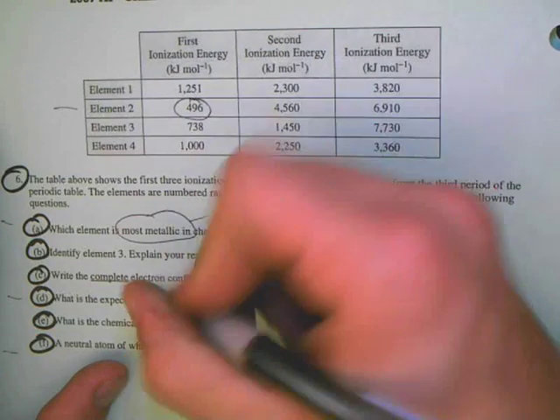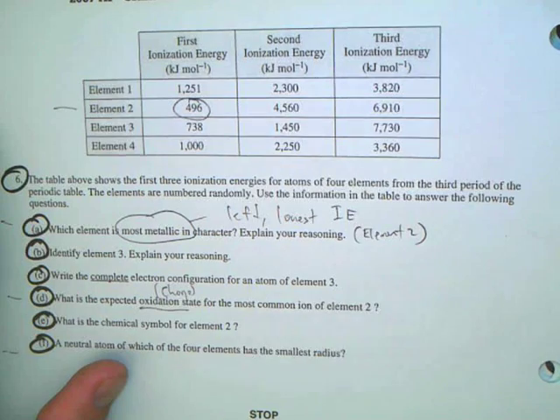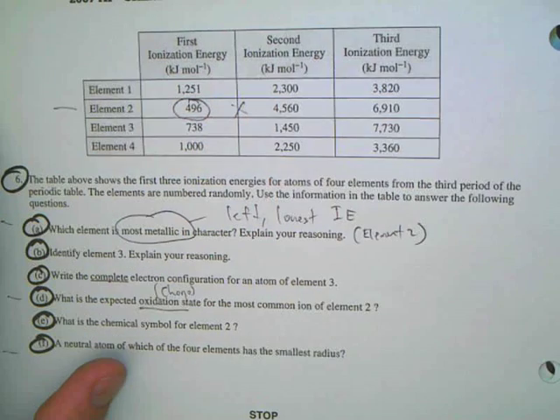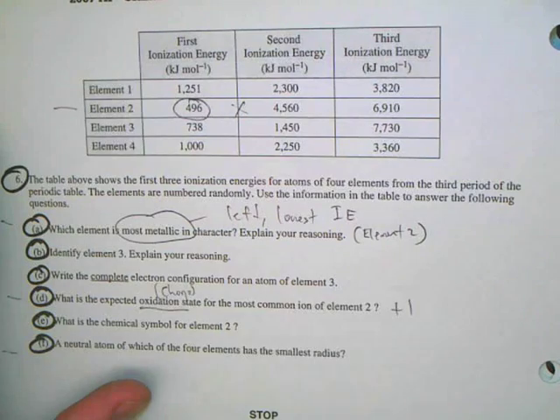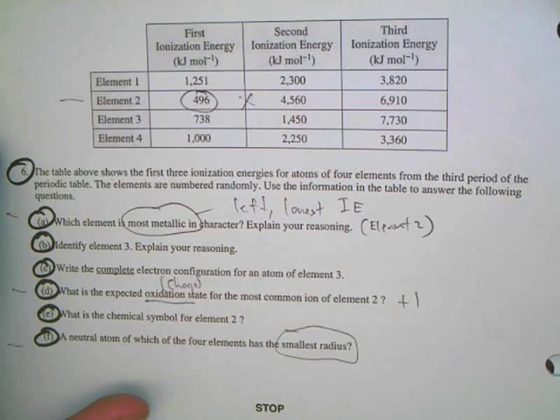All right, D, what is the expected oxidation state or charge of the most common ion of element 2? So where is the jump? The big jump happens between 1 and 2. Element 2 is +1. F, a neutral atom of which of the following 4 elements has the smallest radius?